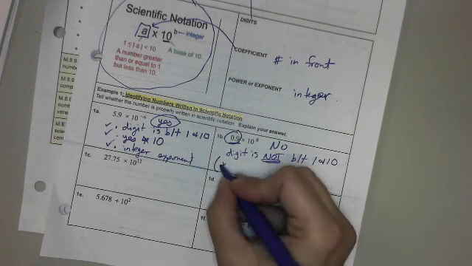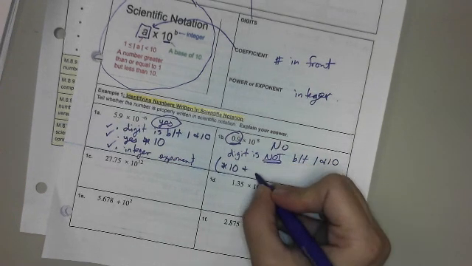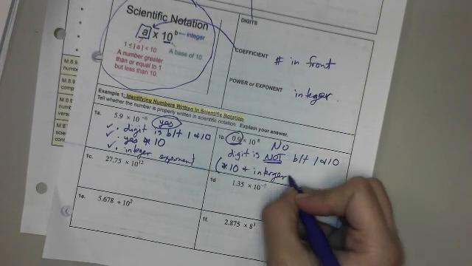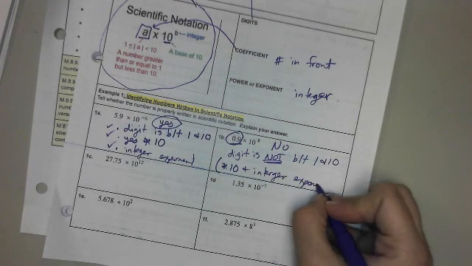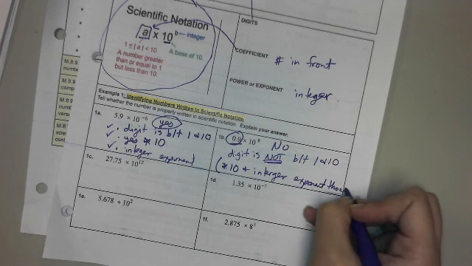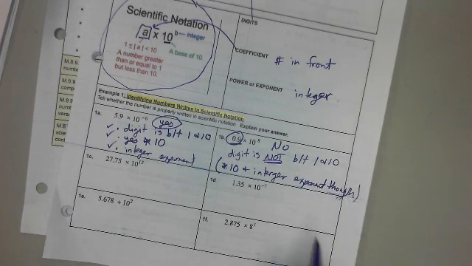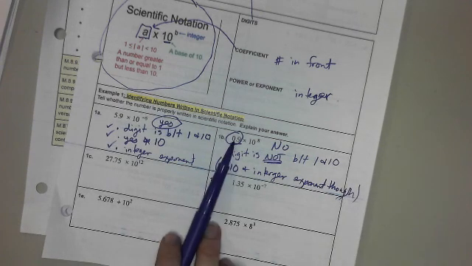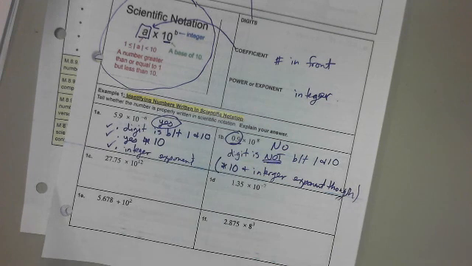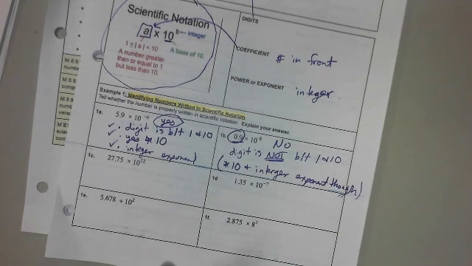We can say it does have times 10 and an integer exponent. But unfortunately, that digit here is not greater than or equal to 1 and less than 10, so it cannot be in scientific notation.